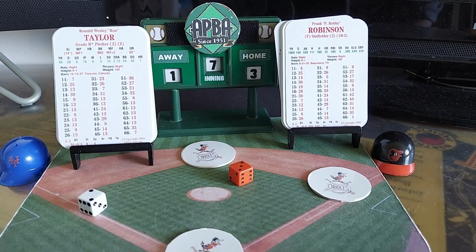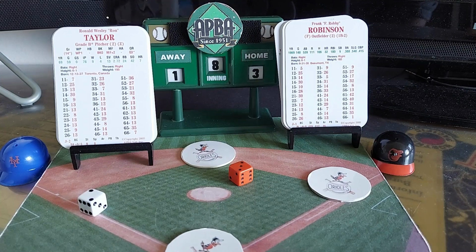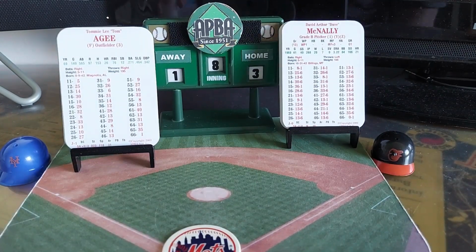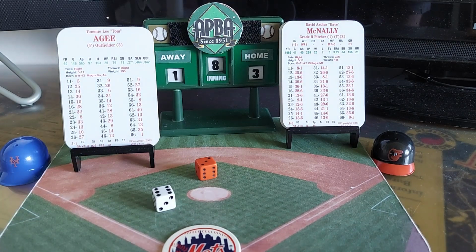Top of the 8th, Orioles up 3-1. All right, Mets have six outs to make up two runs. Tommy Agee, top of the order, leads off. 3-6 is a ground ball to third base. Smooth feeling vacuum cleaner at third. Brooks Robinson throws out Tommy Agee.